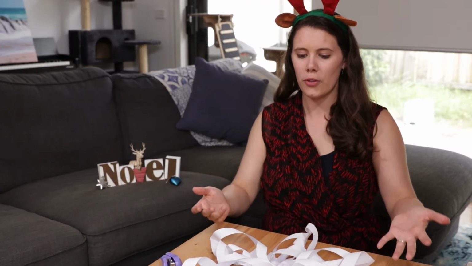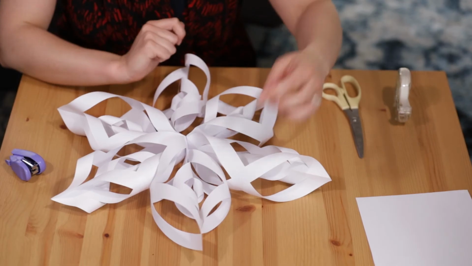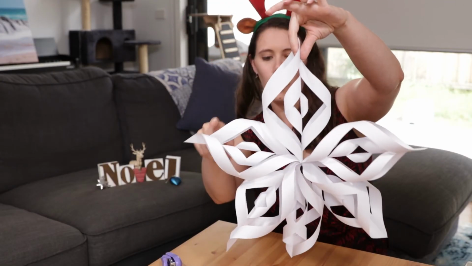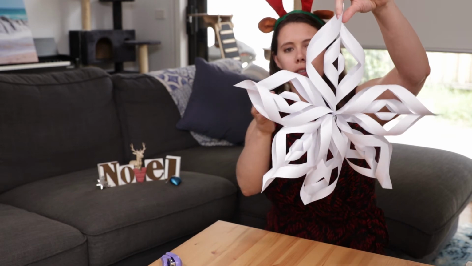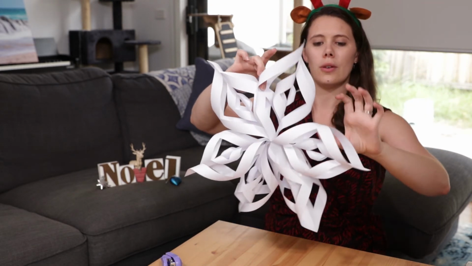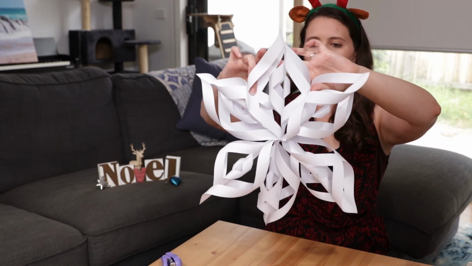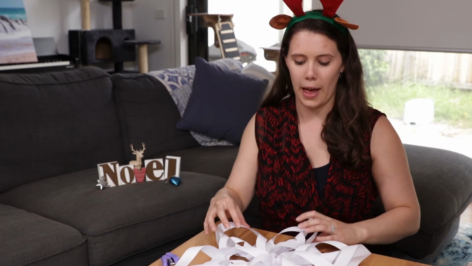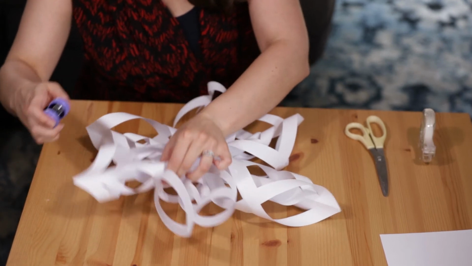Here we go, we've got the basic snowflake. Now what happens when you lift it up though, is it kind of goes a little bit floppy. So what I found is if you attach them together here, it just creates a nice shape that doesn't fall out of place. So I'm going to do that now.